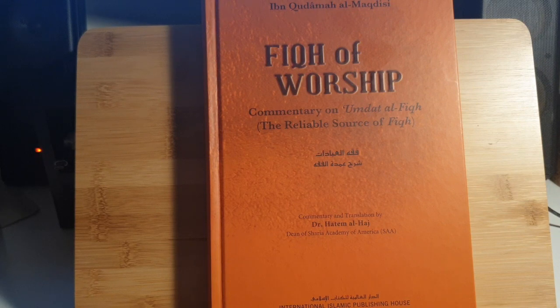So that's just a couple of points I wanted to mention very quickly about Ibn Qudama and the fact that he was from that particular era. We spoke briefly about his book Al-Mughni, but he wrote other books as well. He had a sort of syllabus for studying fiqh, starting from this particular book, Umdatul Fiqh, which basically mentions one opinion within the madhab.